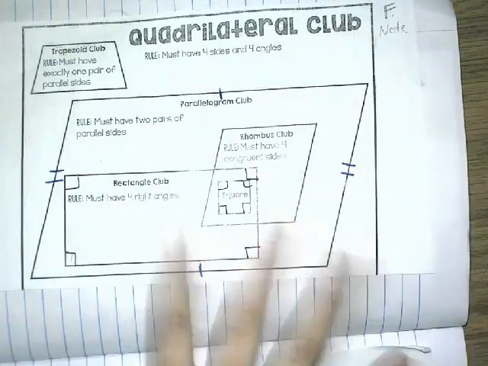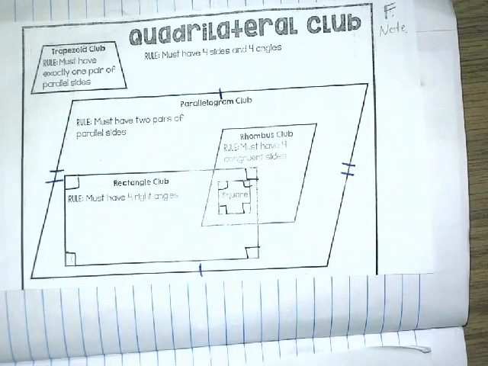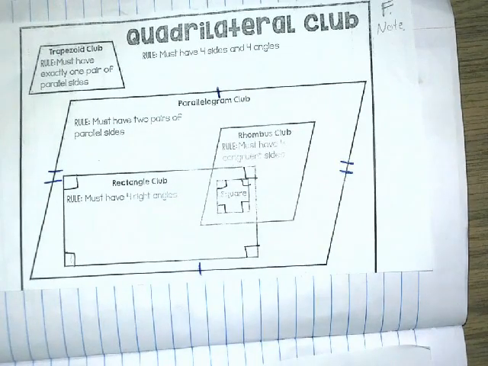So that's what we teach the kids about quadrilaterals. And they have to know these because on their test, they're having to identify if a shape is or is not a quadrilateral, and if it is a quadrilateral, what kind of quadrilateral is it? What attributes does it fall under to make it that certain shape? Okay? After we teach the kids about 2D shapes in the quadrilateral club, then we introduce the 3D shapes.